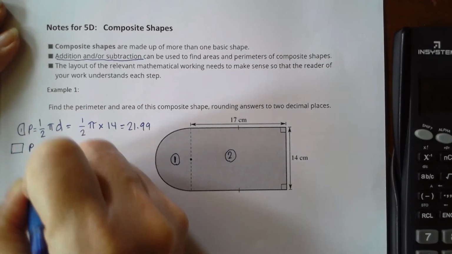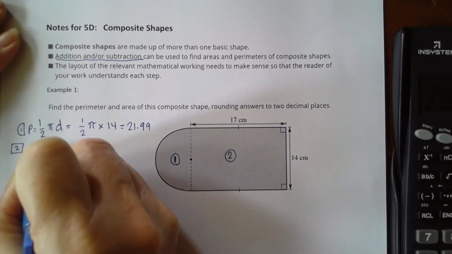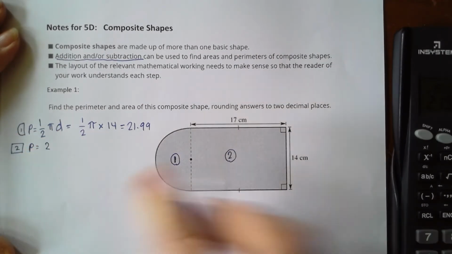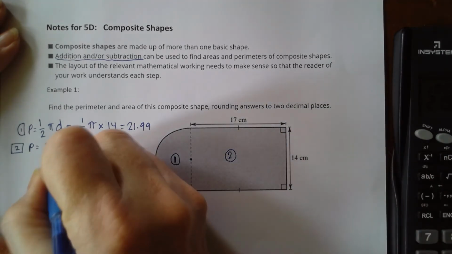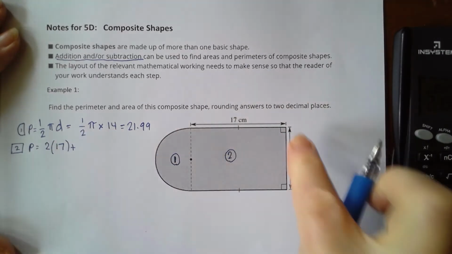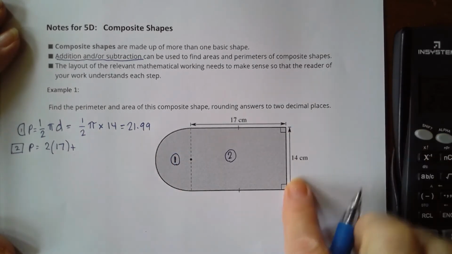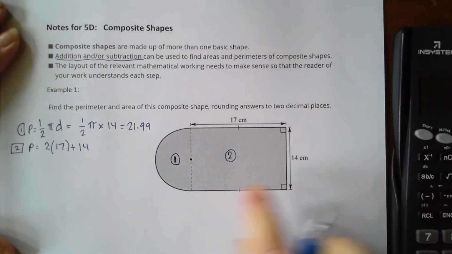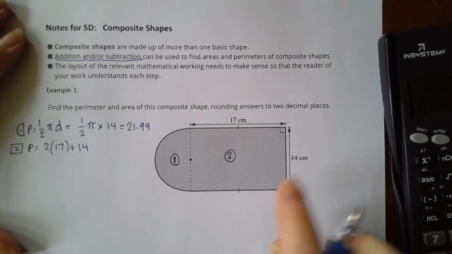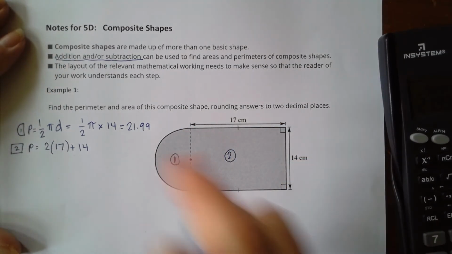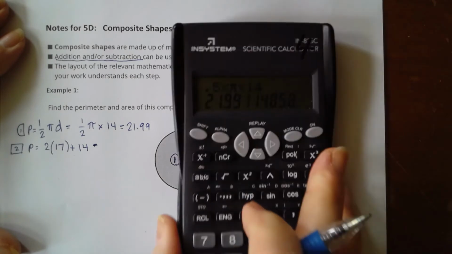So the perimeter of the rectangle, shape 2, is equal to 2 17s, that one and that one, plus not 2 14s, because I don't want that dotted line, so just 1 14. So I really have to think here. I can't just use the formula. So I've got these two and that. Here I go.